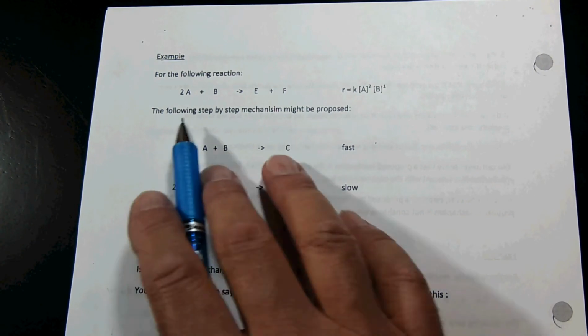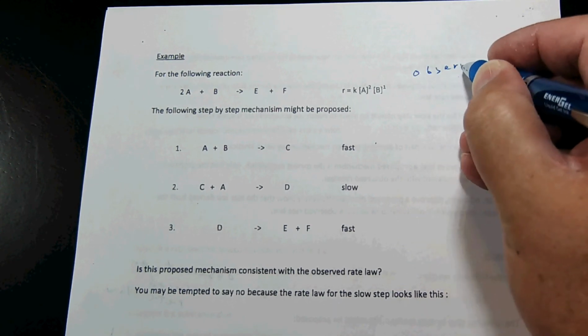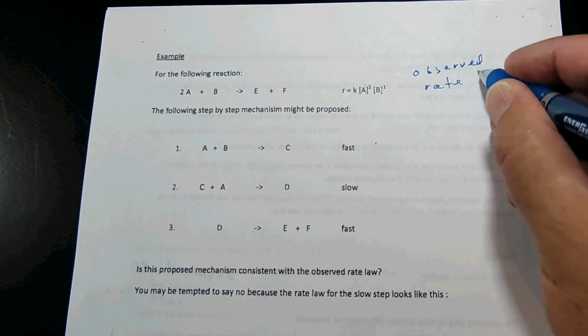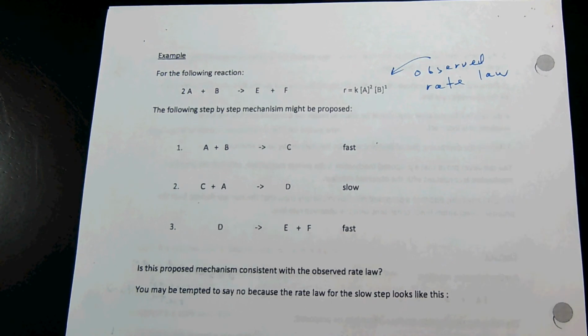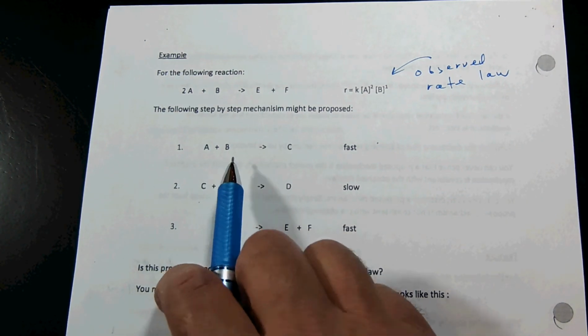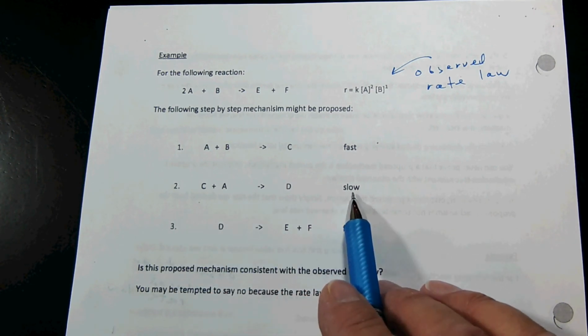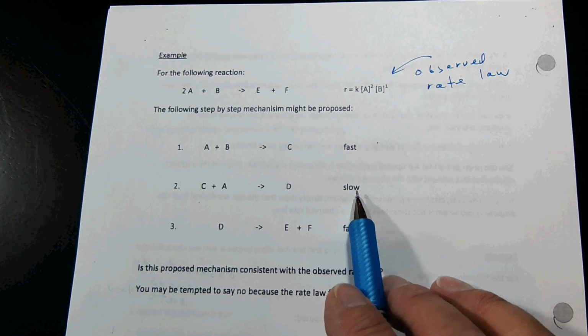Anyway, so let's say you got this reaction again, and again, here's your observed rate law. Second order in A, first order in B. And you say, boy, I think it occurs in these three steps, but the second step is the slow step. The slow step would be the rate determining step.